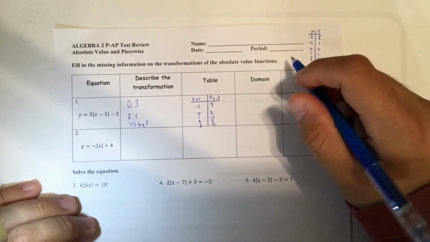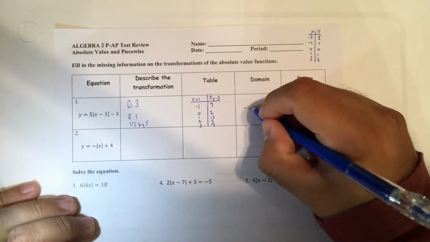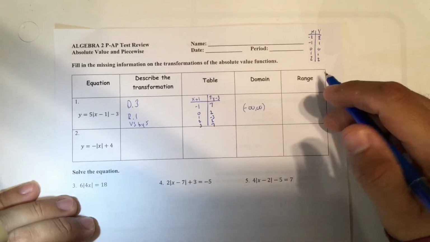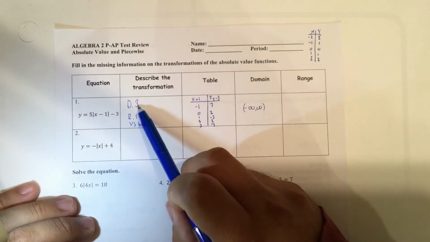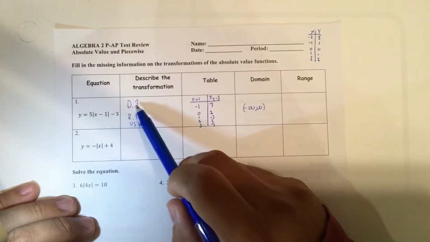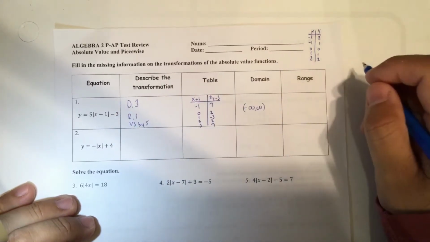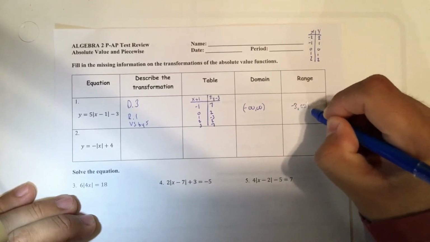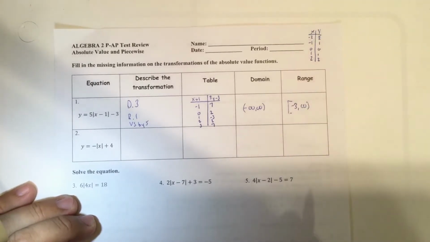Alright, for the domain, we know that's going to be all real numbers, so I'm going to do -infinity to infinity. And for the range, you can see that we did go down 3, so we know we either start or stop at -3, and since there's no reflection across the x-axis, down 3 just brings it from 0 to infinity down to -3 to infinity, and a bracket on that -3.